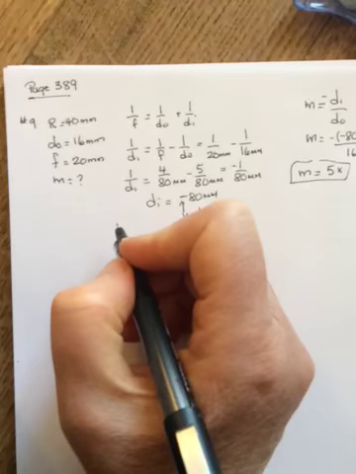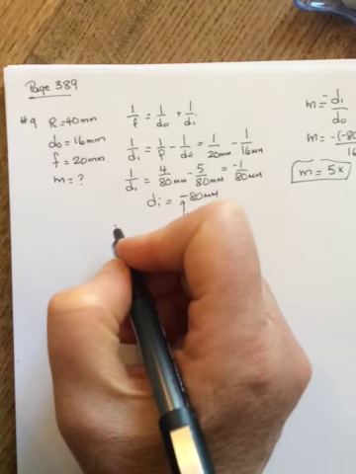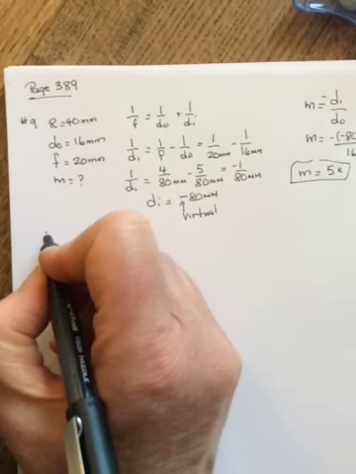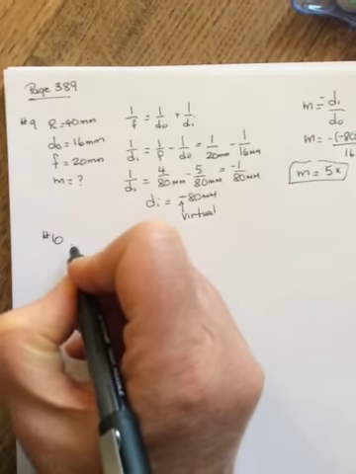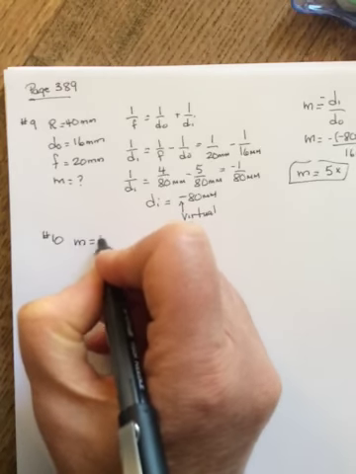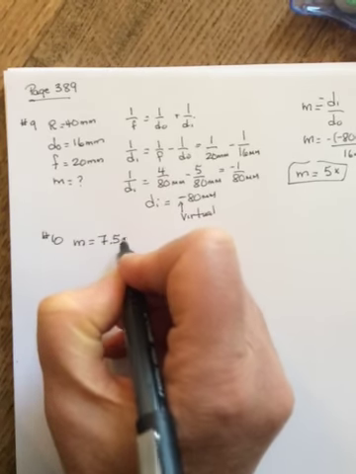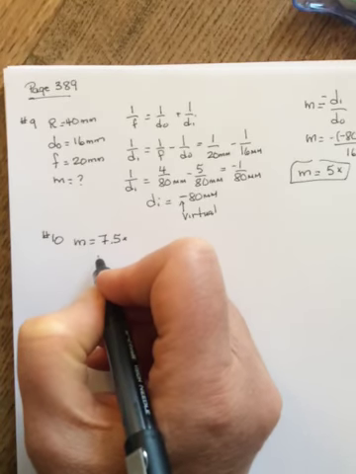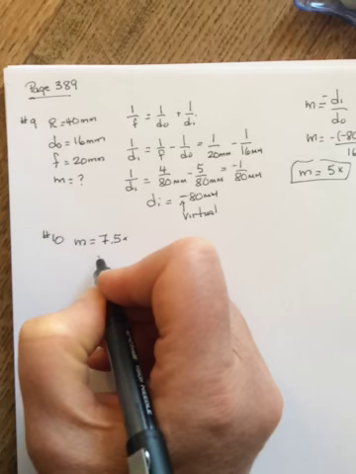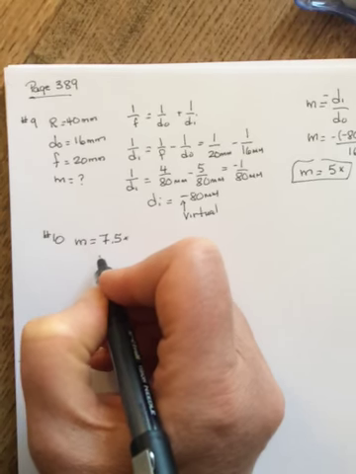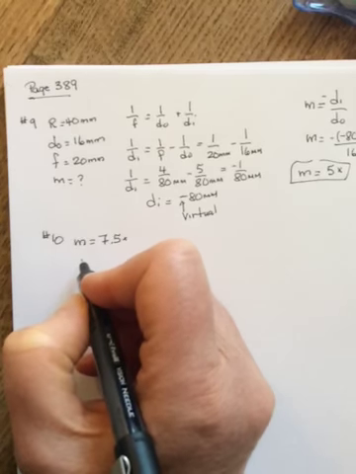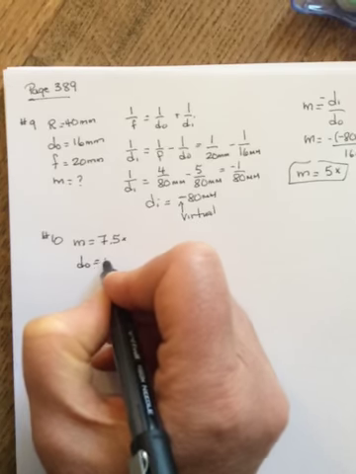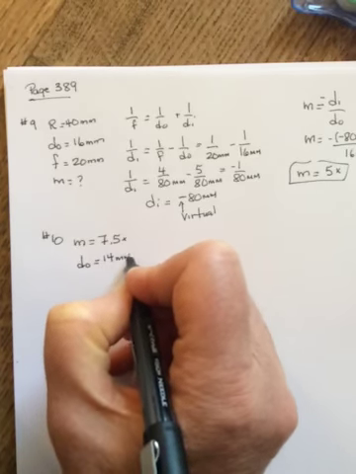Number 10. A production line inspector wants a mirror that produces an upright image with a magnification of 7.5. Upright means it's going to be virtual. Magnification 7.5 times as big. When it is located 14 millimeters from a machine part. So if it's when it means the mirror, so the DO is 14 millimeters.